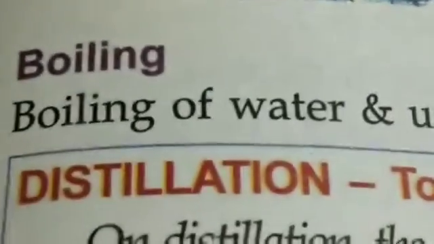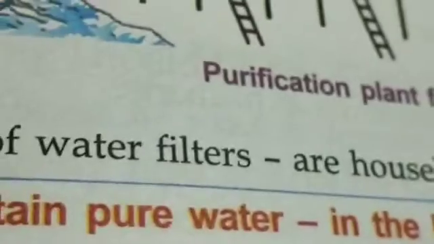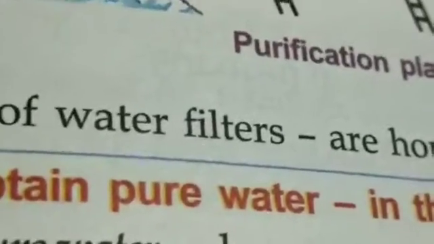In homes also we boil water. Boiling water for at least 15 minutes or using water filters are the methods which we use in households to purify water. We also use water purifiers or RO systems in homes.